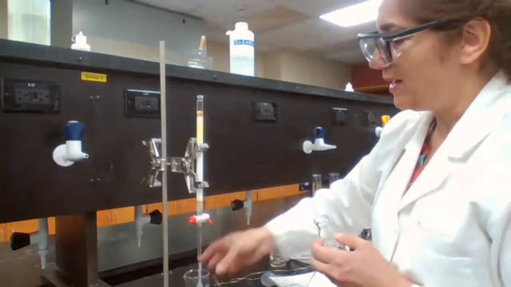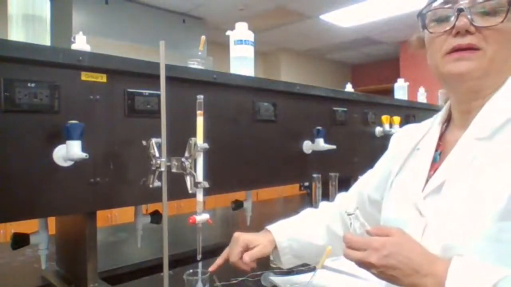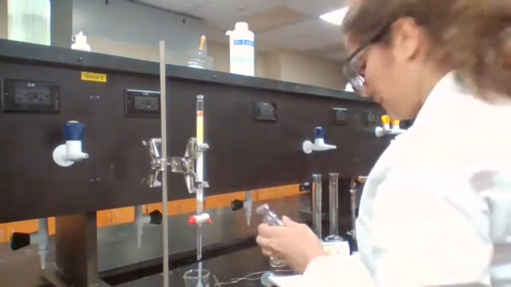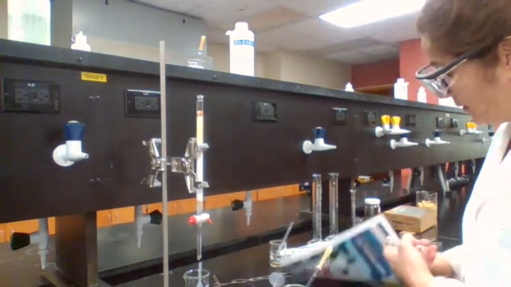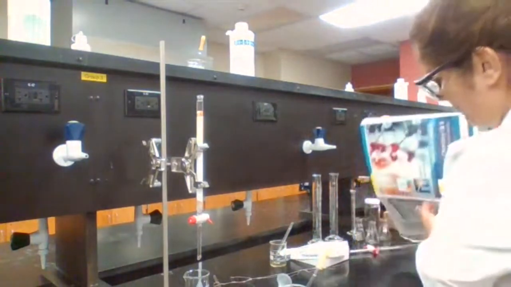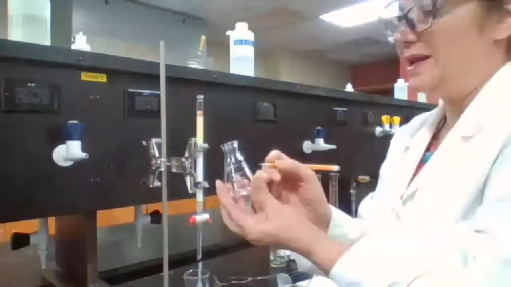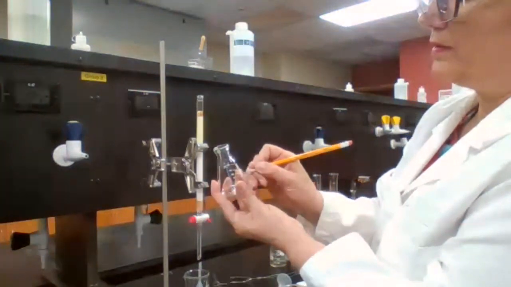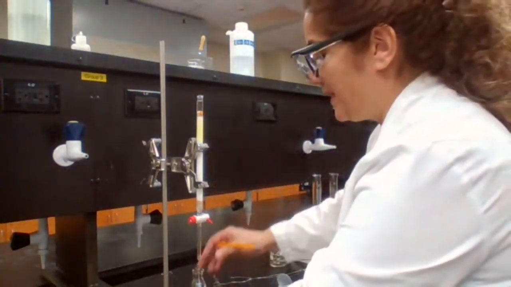And I cannot elute the fluorene into the waste container. I have to change this to collect in flask 1, which is fraction 1. Going to the collection flask.